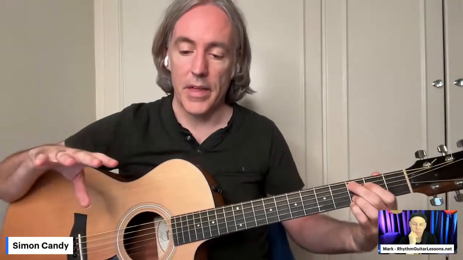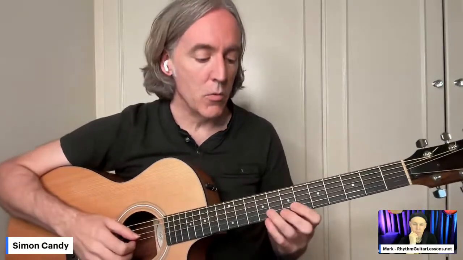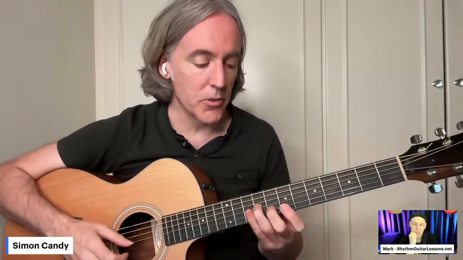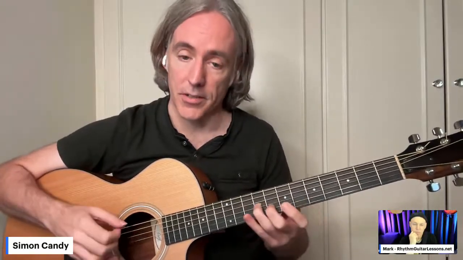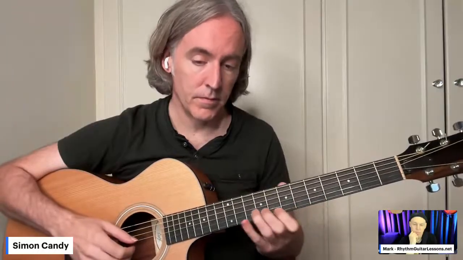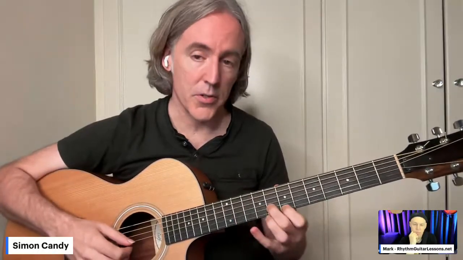So we've got this progression in 6/8 time. 1, 2, 3, 4, 5, 6. An E minor chord, D to C. Now, in that song, it's either the 2nd or 3rd verse, we get this little line over the top of that progression. And then it goes.